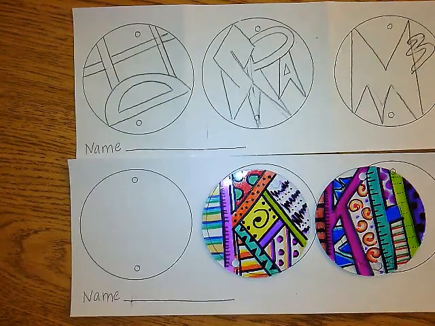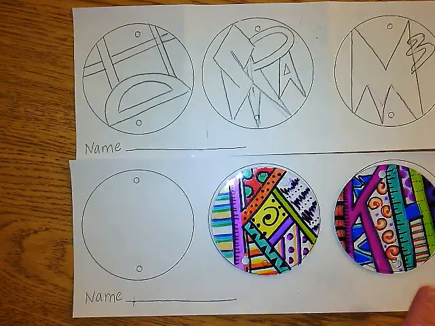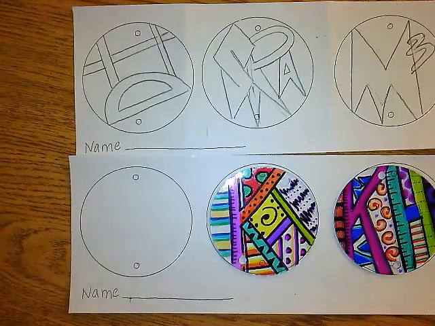Hi, my amazing artists. In this video, we're going to talk about how to draw our sketches for our 5th grade collaborative project. So you can see here, these are these transparent discs that we're going to collectively put together to create one big piece of artwork for our district art show.